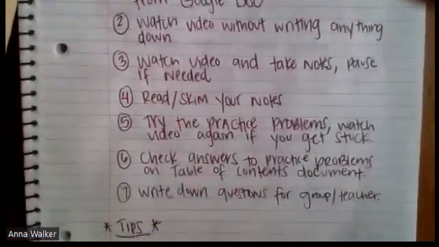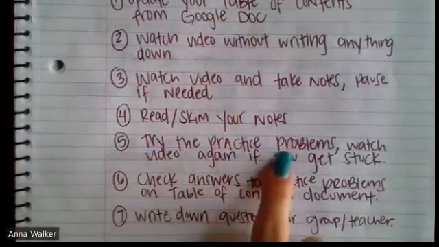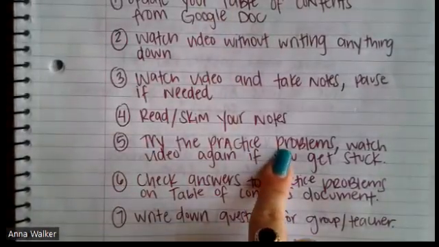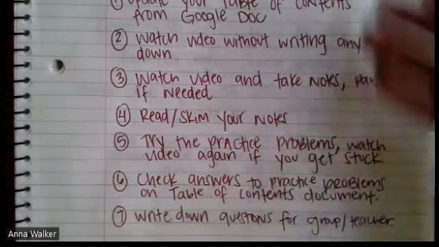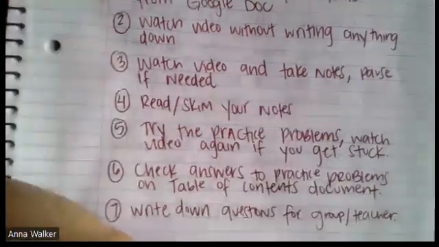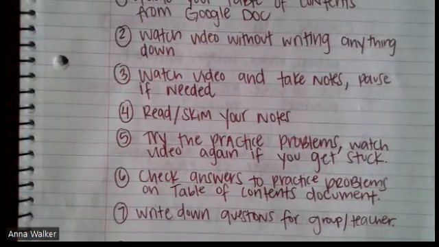So let me move this down so you can see. The next thing you're going to do is try the practice problems. At the end of the video, I will show you the practice problems that I want you to try. You will pause the video and write them down. It'll be on the left side of your notebook. And then you're going to practice what we just learned by doing the problems.